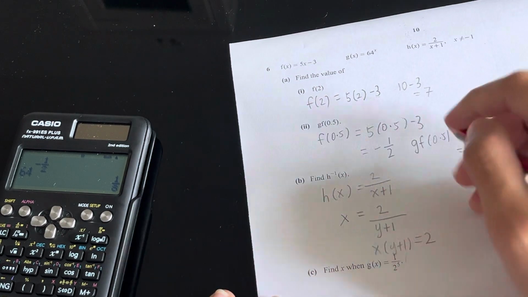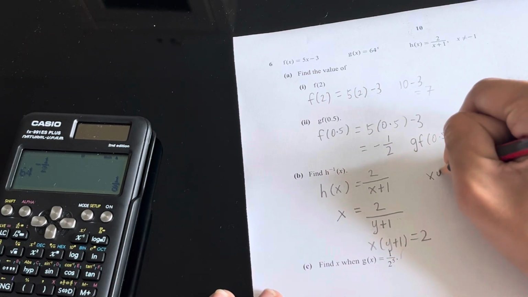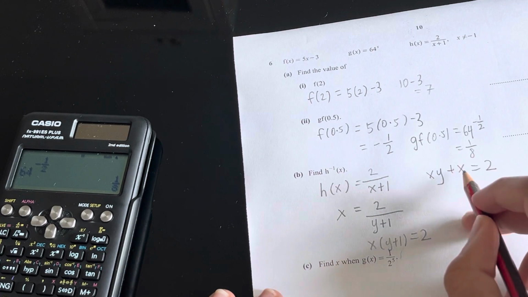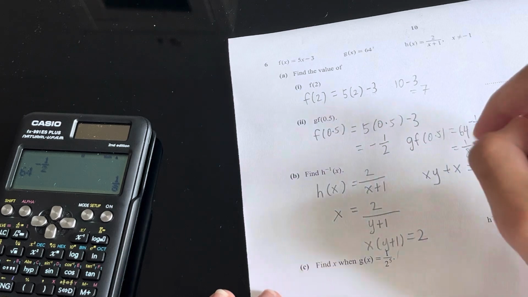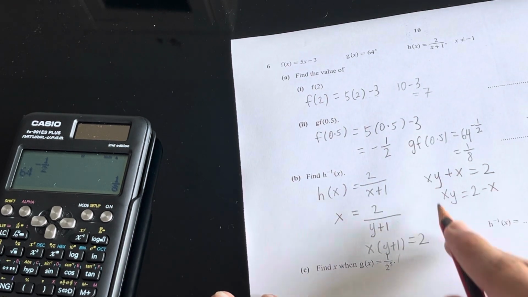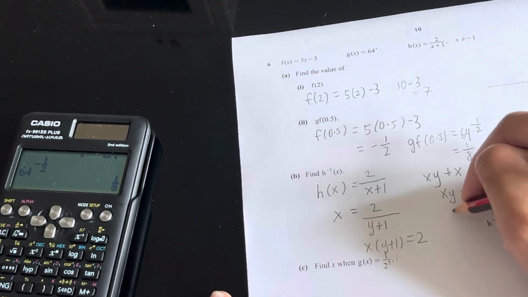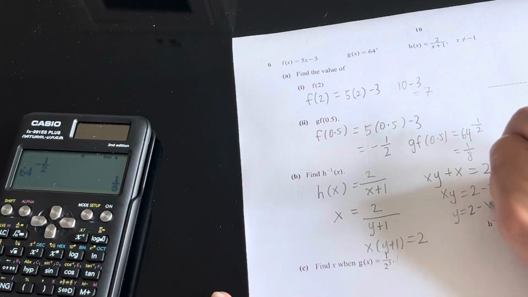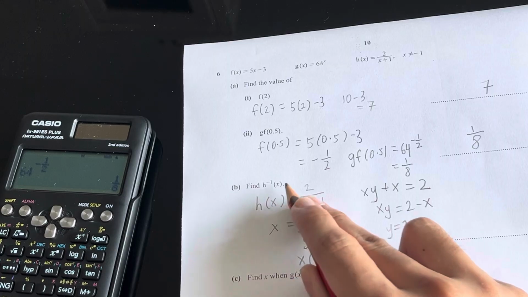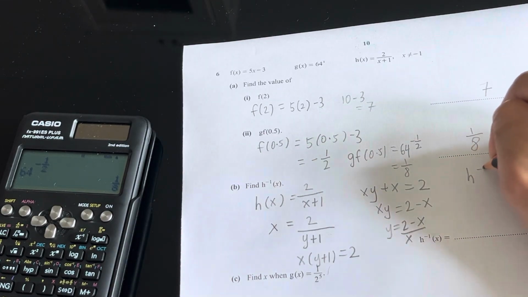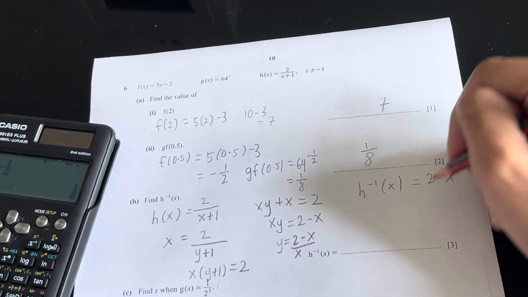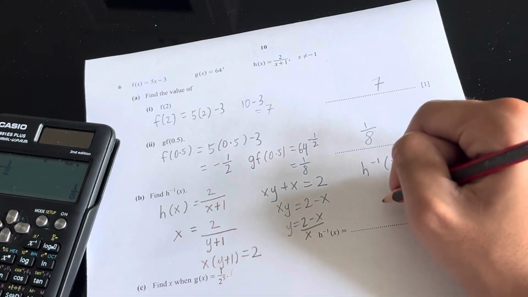Now we expand the bracket. I'll write it over here. So we have xy plus x is equal to 2. And now we subtract x from both sides. So we're left with xy is equal to 2 minus x. And now we just divide by x on both sides to get y as the subject of the formula. So we get y is equal to 2 minus x over x. And now we just need to replace y with the inverse of h of x. So we get the inverse of h of x, my bad, is equal to 2 minus x over x. So we can just write that over here.